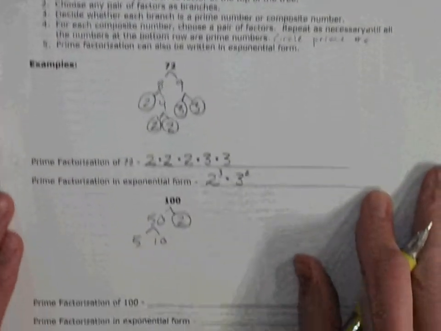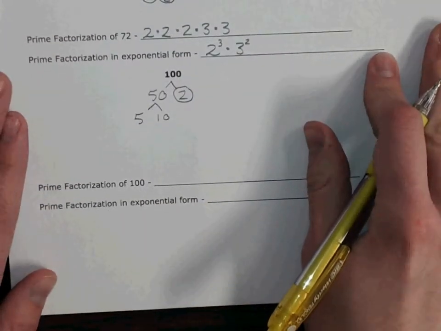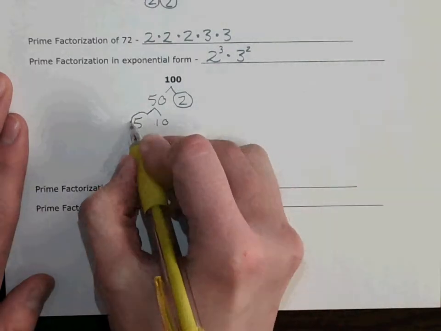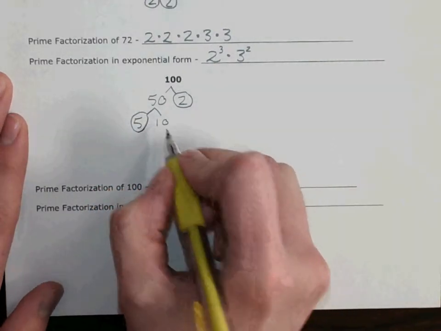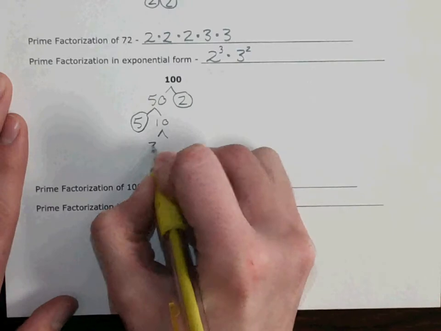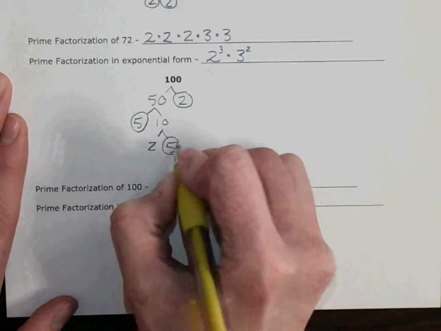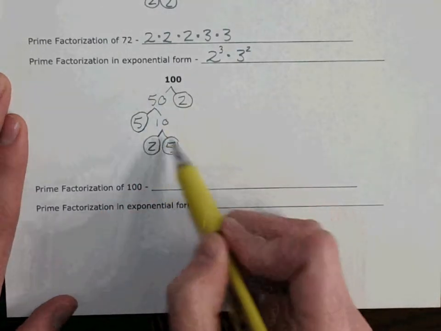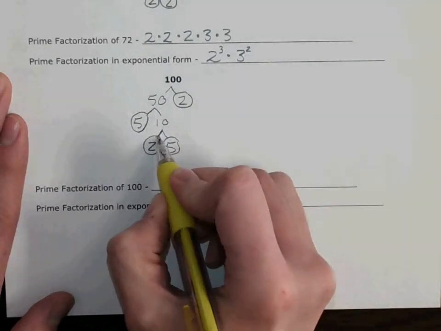Check back to your list. 5 is a prime number, so I'm going to circle it. 10, though, is a composite number. I'm going to have to keep going. So we will do 2 and 5. Those are both prime numbers. We're circling. All of our branches have stopped with a circle, so we're done.